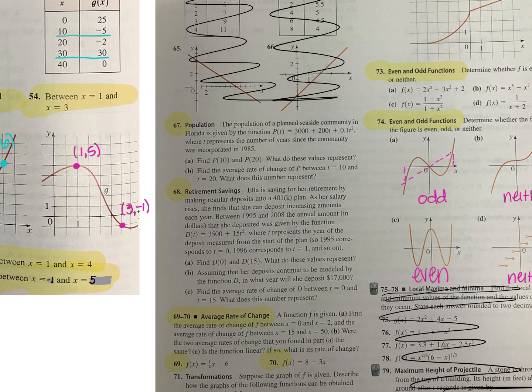For 67, it tells you that the population of a planned seaside community in Florida is given by the function P of t is equal to 3,000 plus 200t plus 0.1 t squared, where t represents the number of years since the community was incorporated in 1985. For A, we're finding P of 10 and P of 20. After we do that, we're going to do B, which tells us to find the average rate of change between t is equal to 10 and t is equal to 20.